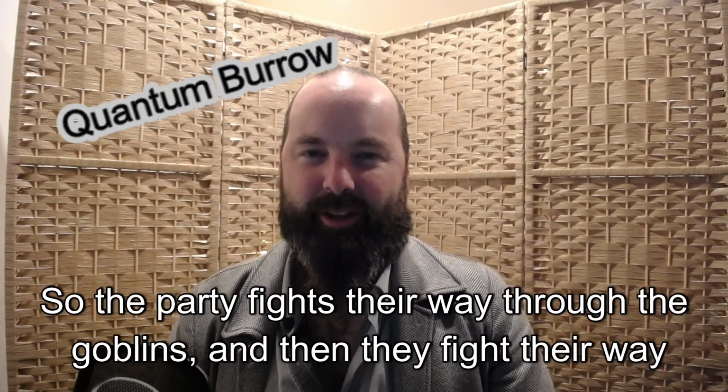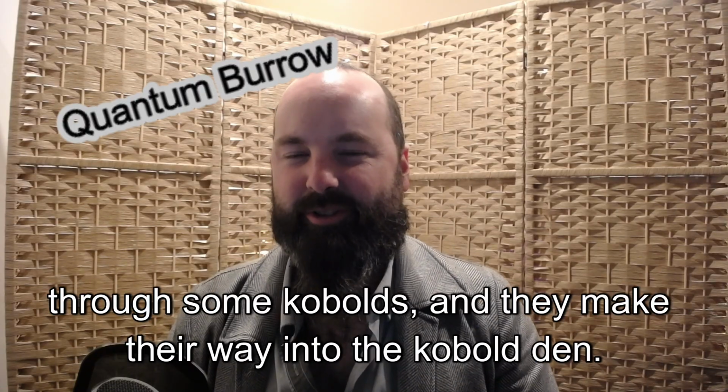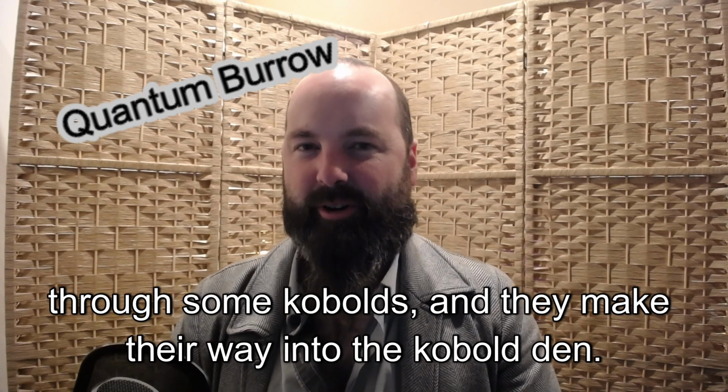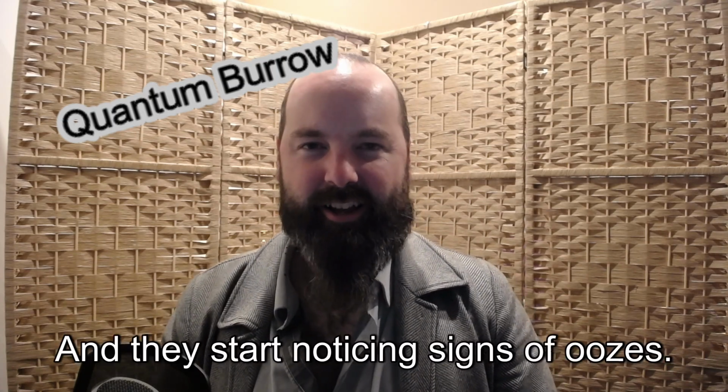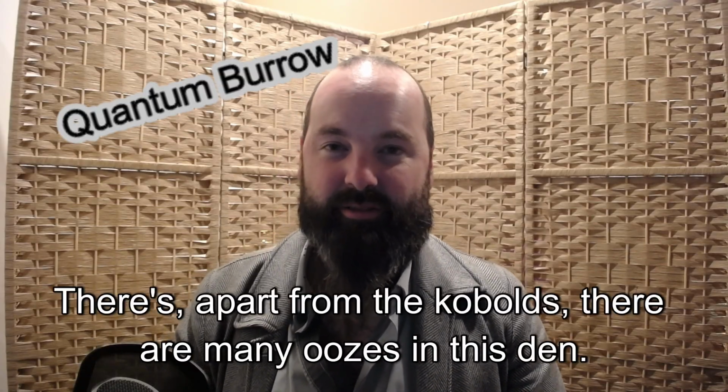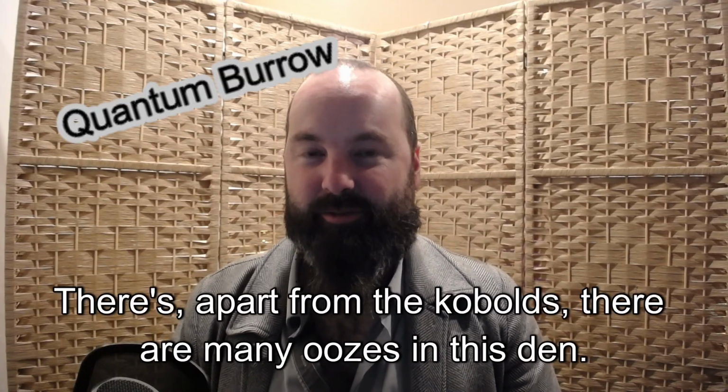So the party fights their way through the goblins, and then they fight their way through some kobolds, and they make their way into the kobold den, and they start noticing signs of oozes. Apart from the kobolds, there are many oozes in this den.